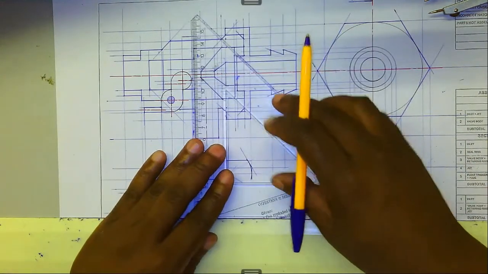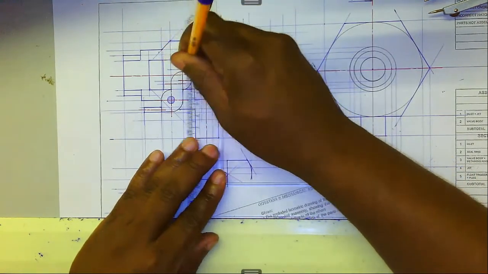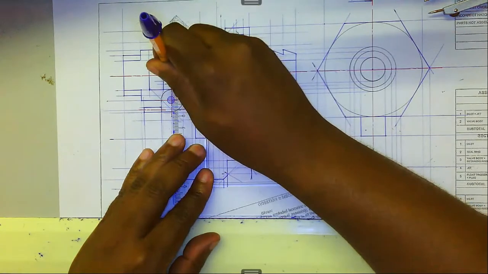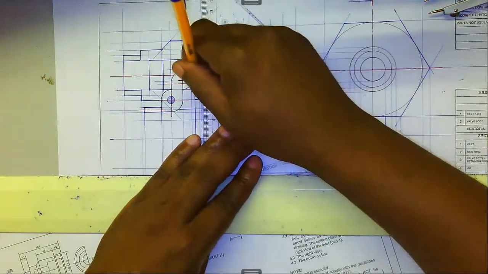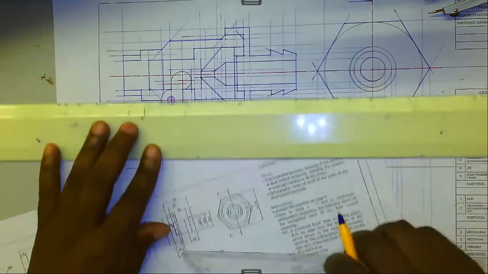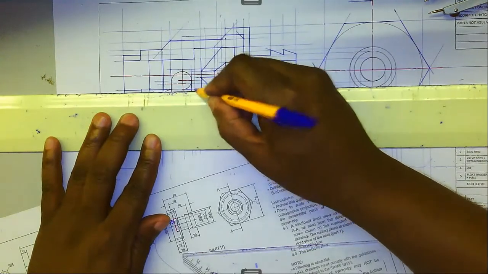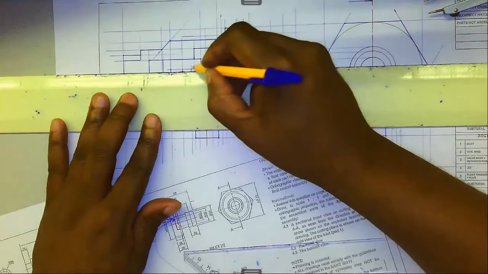We need 17, which would go up like this. We close this part. We close that part as well. We also do the same because they should be in contact like this. There you go.